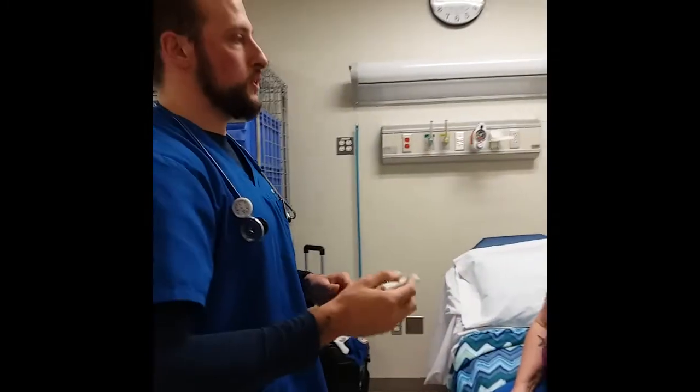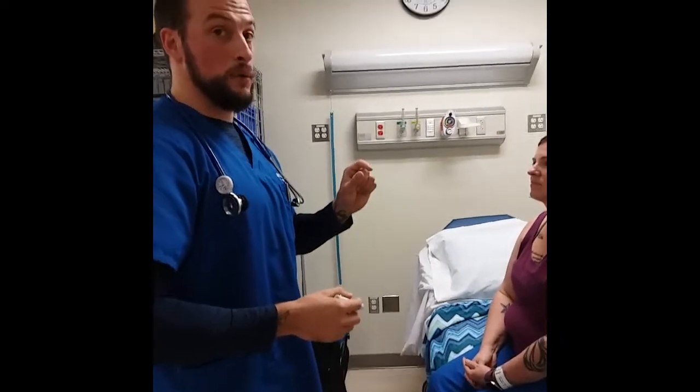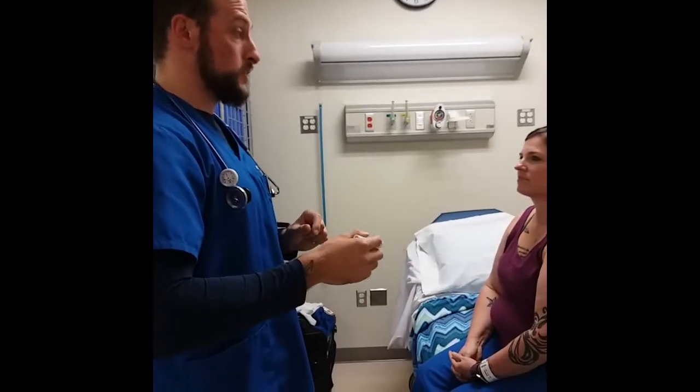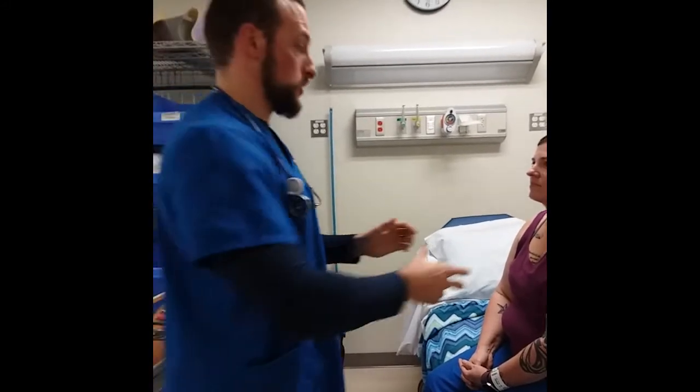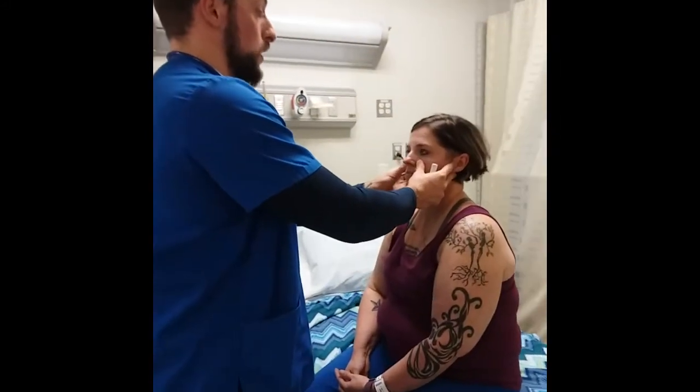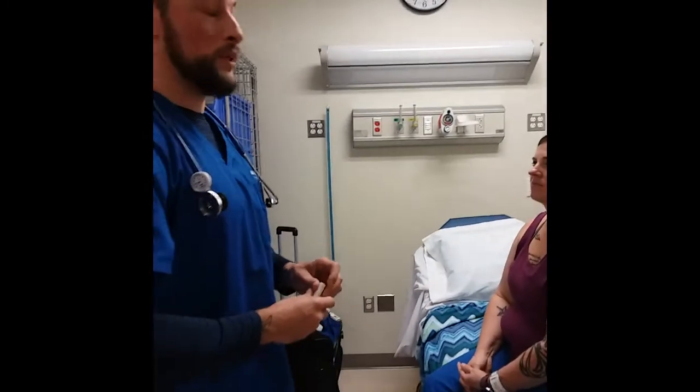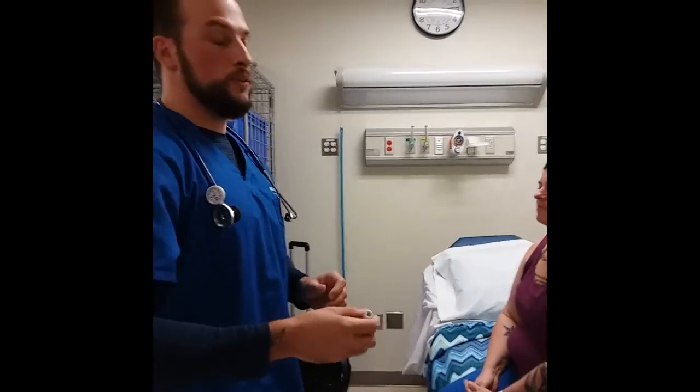With the eyes, I'm also inspecting the color of the sclera, which is white. I'm looking at the iris, which is green. And I'm also looking at the conjunctiva, which is underneath, which is pink and moist. So it's all within normal limits. That concludes the eyes. Moving on to the nose.